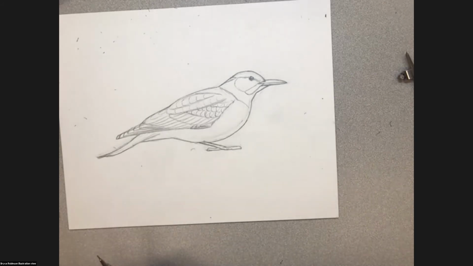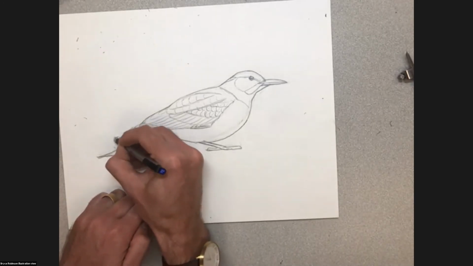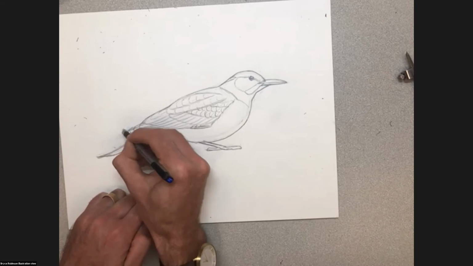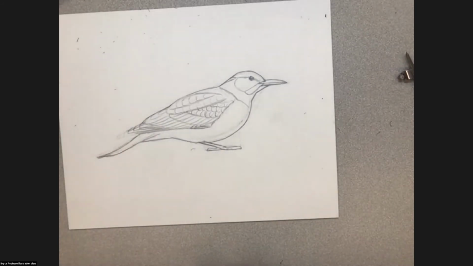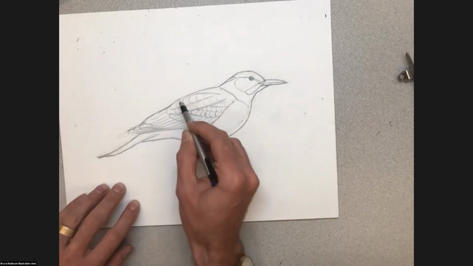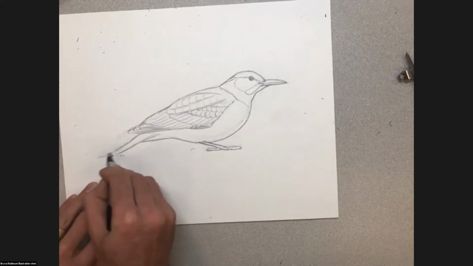So I'm going to take a step back here and look at things. And to my eye, I think I've got some issues that I need to correct. I think that the wings are too long. The wing projection is too long. So I'm going to erase some of it. I think there's something going on with the tail here that I need to correct. So I'm just going to retry here.